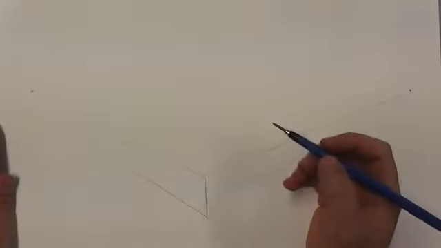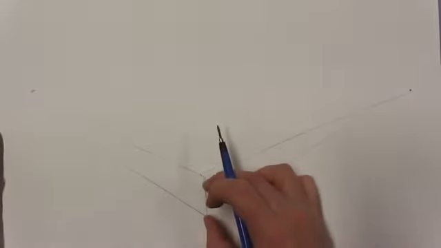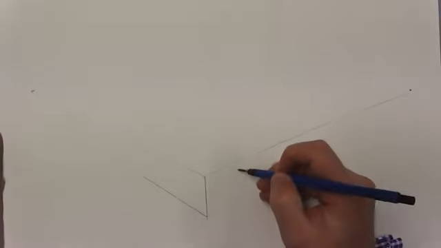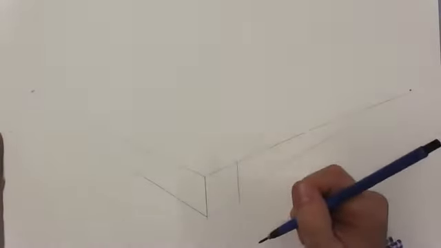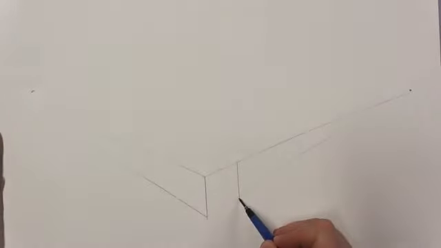To keep a cube accurate, if you take 2/3 of the height and then translate that into length, that will make it appear like a cube. Because that looks as tall as it is long.